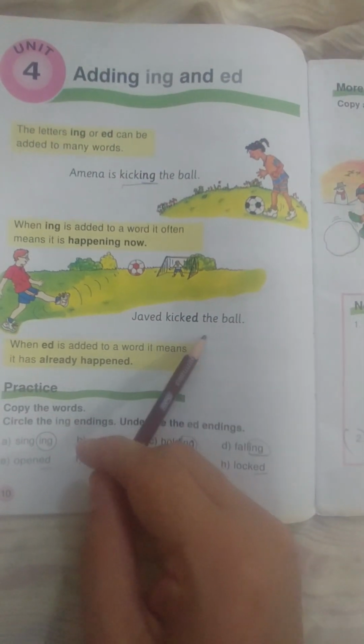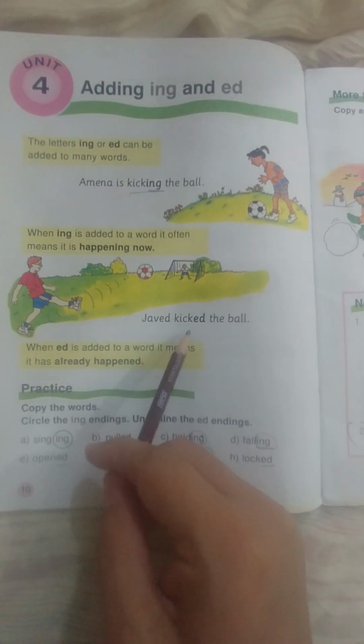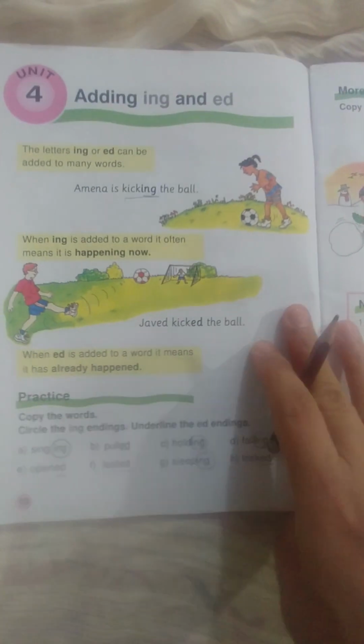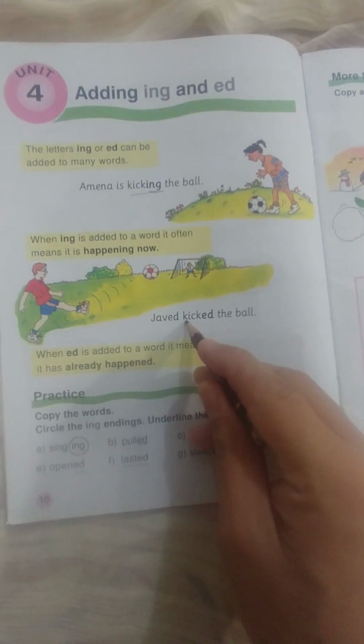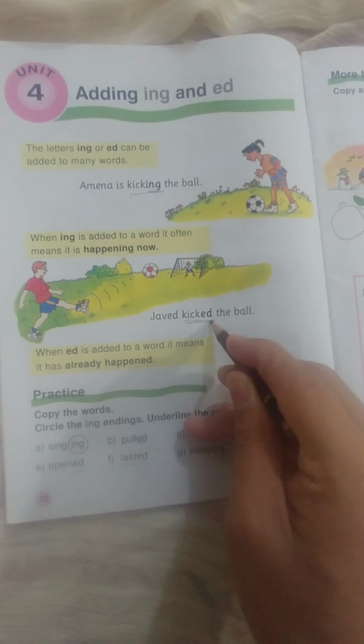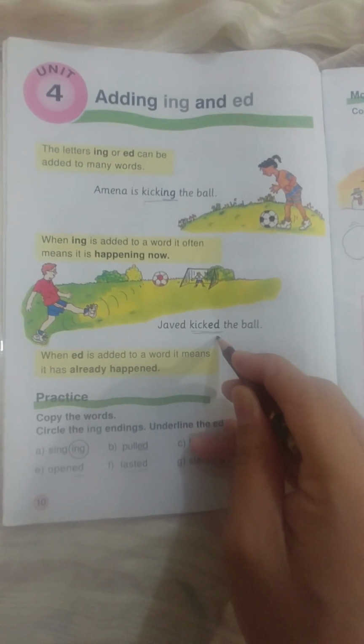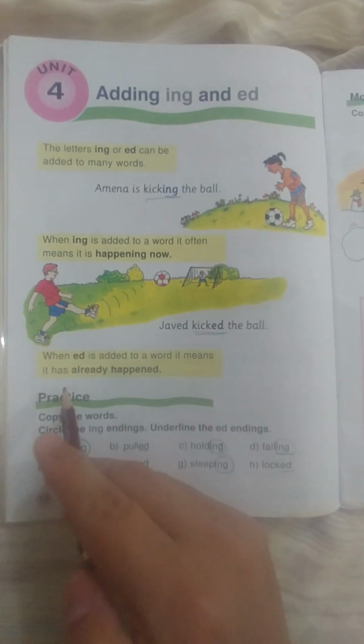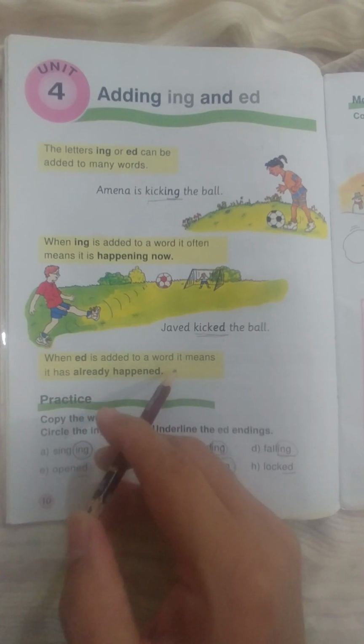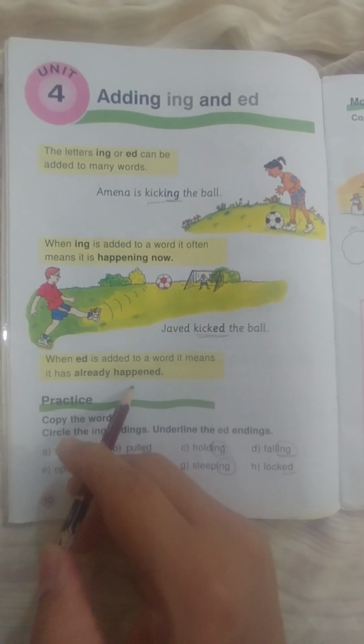Okay, Javed kicked the ball. You can see in kicked, the ed form is used. All right, when ed is added to a word, it means it has already happened.